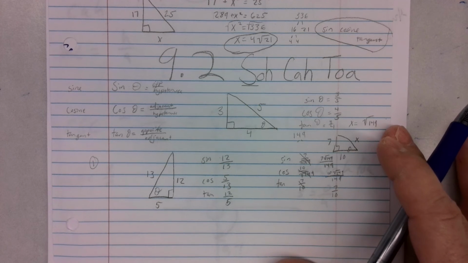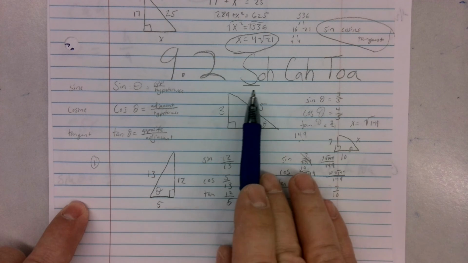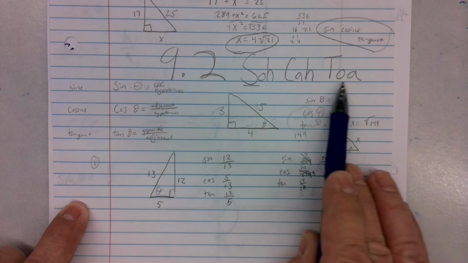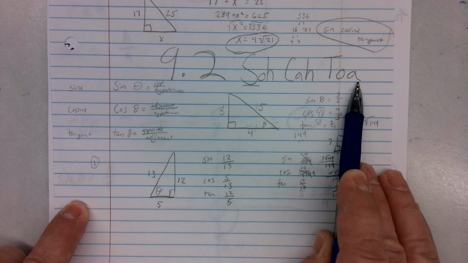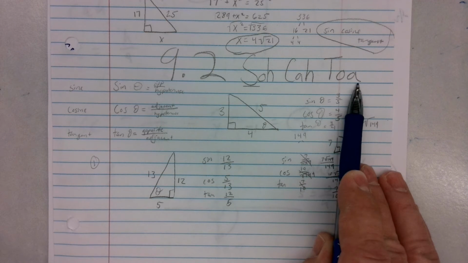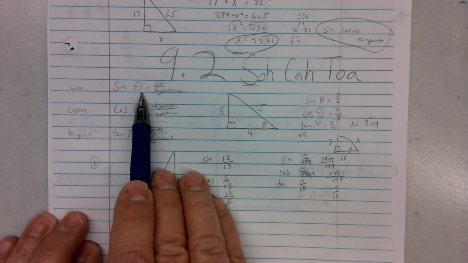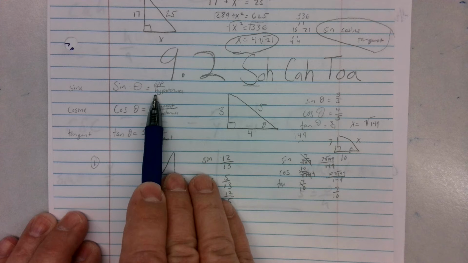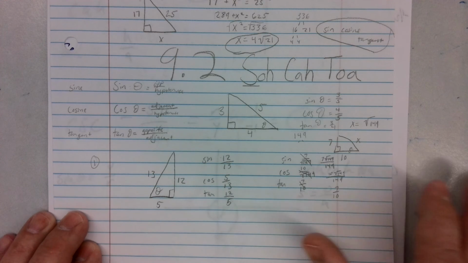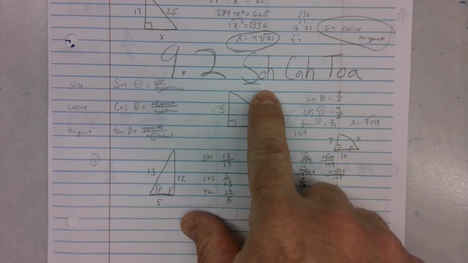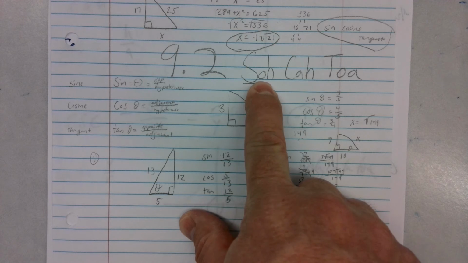Oh no! Look, it's all the kids. Paul, I do not remember this. I don't care if you remember. I wrote it down right here: sine is opposite over hypotenuse. The O and the H are right there. Look at it.